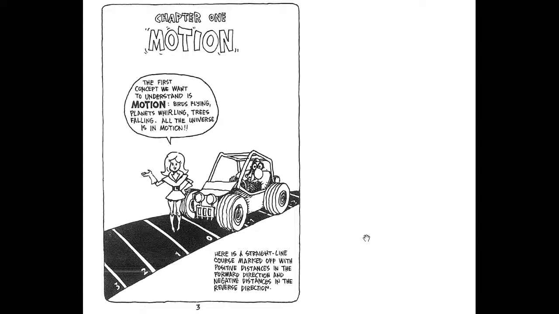Welcome to another episode of Short and Sweet Science. In this case, we're going to be talking about motion in one dimension.